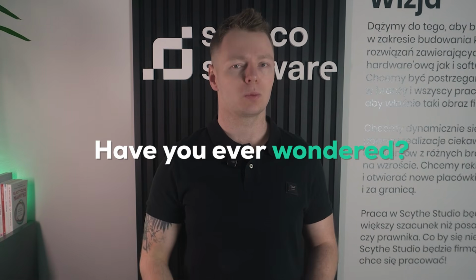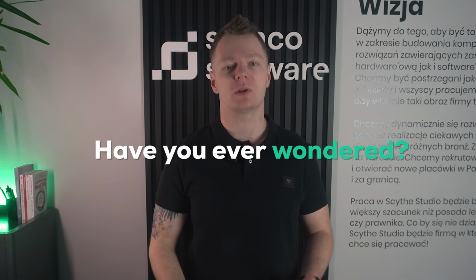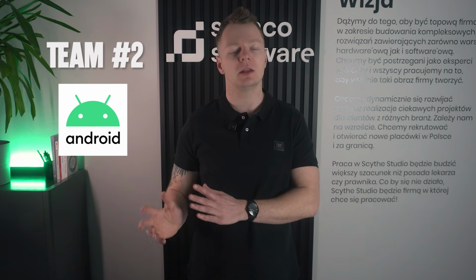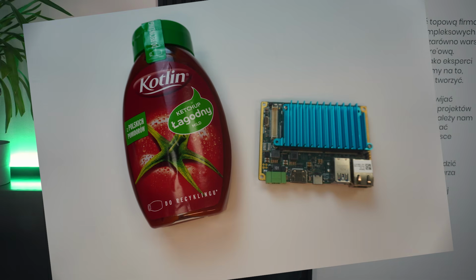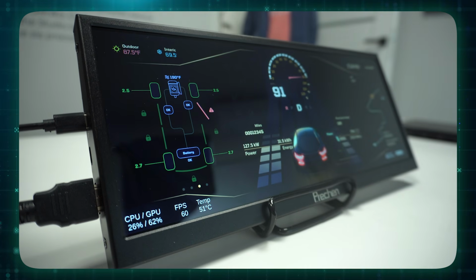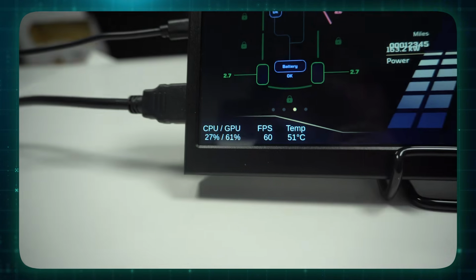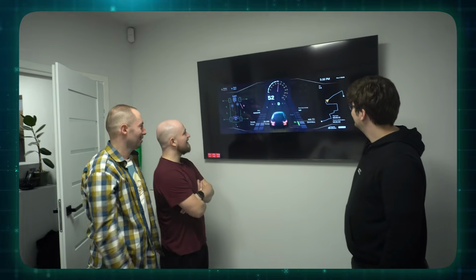Have you ever wondered which stack gives you better performance in embedded GUI projects? Is it Qt running on Linux, or maybe a native Android app implemented in Java or Kotlin? We didn't want to rely on opinions, so we built the same demo twice. We measured everything and compared both environments in depth.